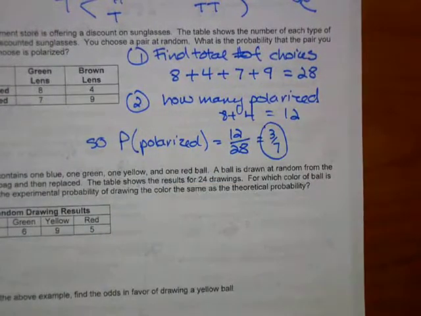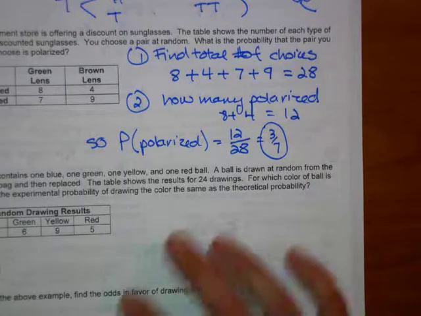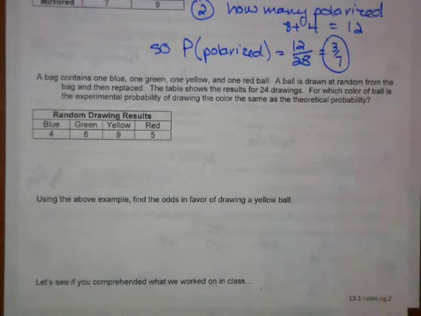It's almost half. Now, do we always have to write probability as a fraction? Sometimes you'll see it as a what? Percentage. Most of the time here we're working with fractions. How would you get the percentage? 3 divided by 7 and then change it to percentage. Okay? All right. So here we're going to talk about theoretical and experimental.